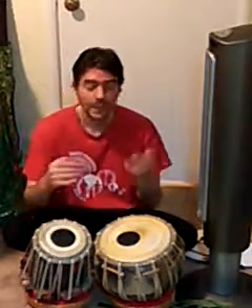So this is how, okay, I forgot to show you, this is how you're supposed to count tabla. There's a way of counting on your fingers.